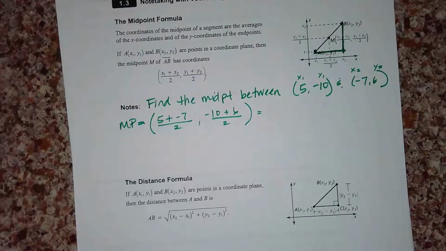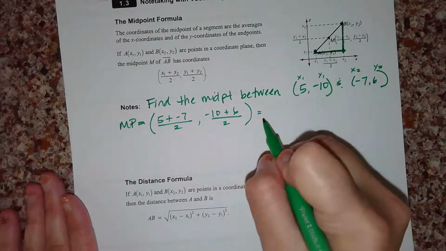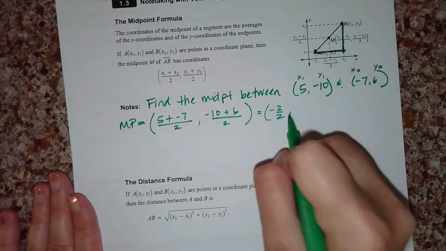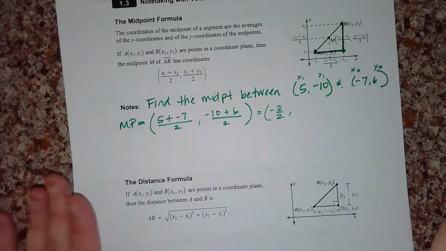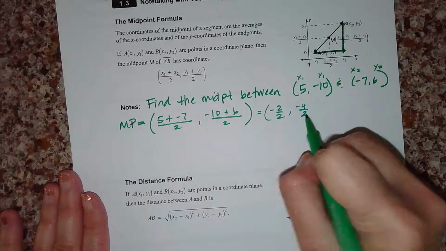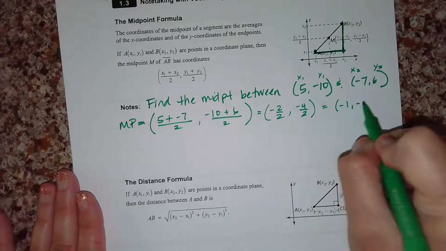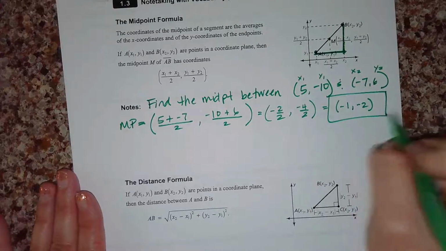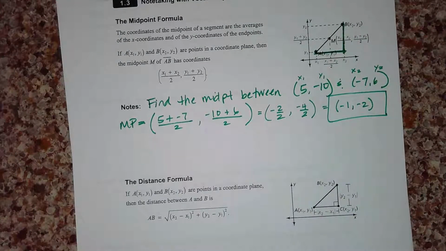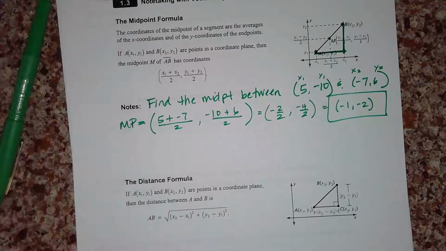So if I do that, I get 5 plus -7, which is -2. And then -10 plus 6 is -4. And I do some fun math here, and I get (-1, -2). Remember, what are you finding? You're trying to find a midpoint. A midpoint is a coordinate point, which means it has to have an x value and a y value. So be careful that you're actually finding that, not just 2 random values here. We're finding a coordinate point.